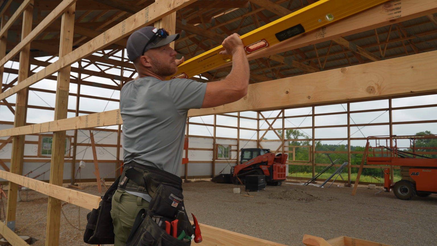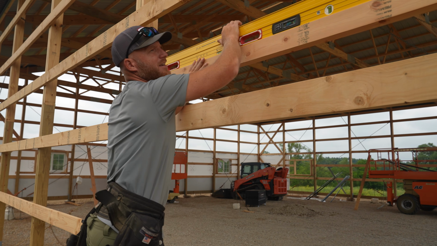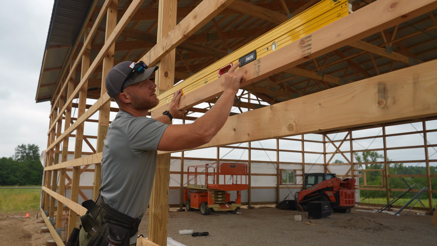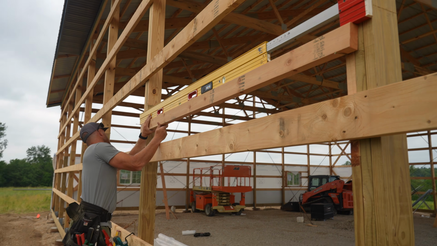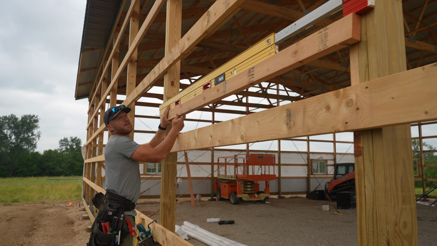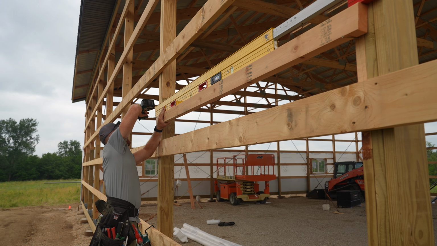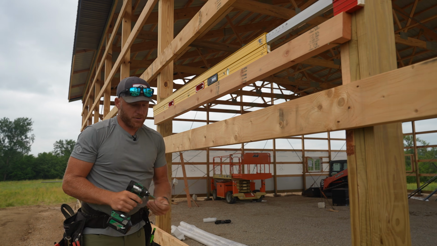So now we can set this plate level right on top. Nice thing about a plate level is it's end to end. Let's turn this on. Boom. So I don't have to see it, I can hear it. And that way I know that this guy is level.